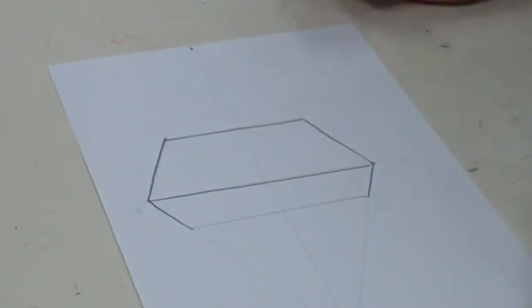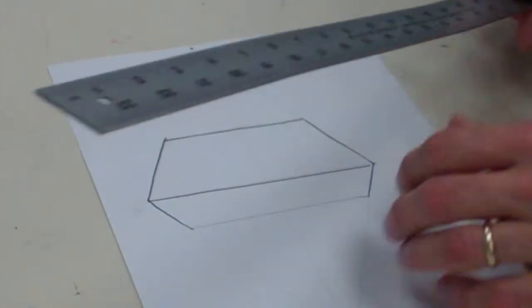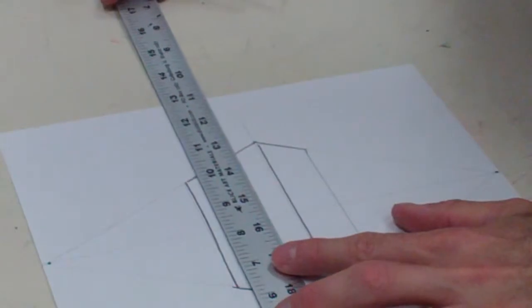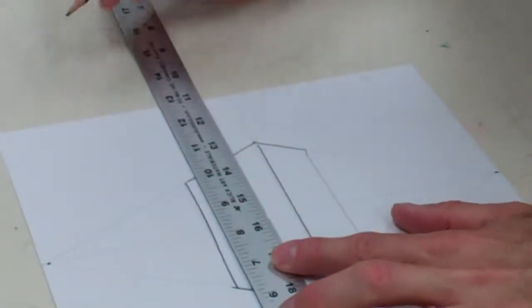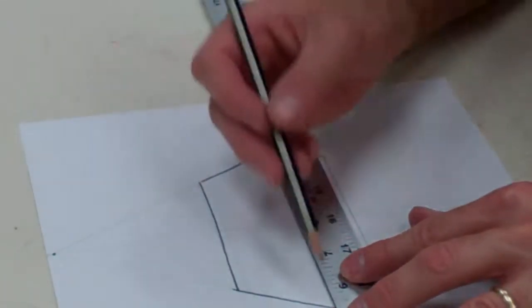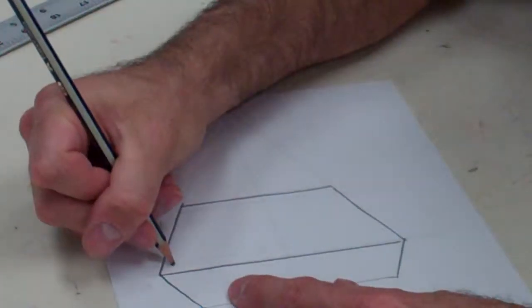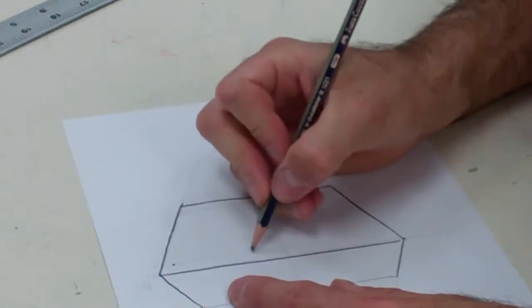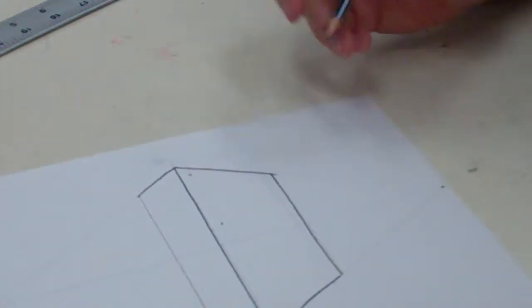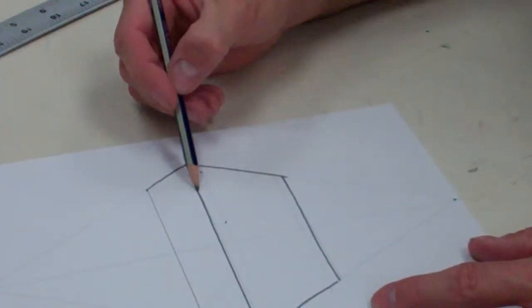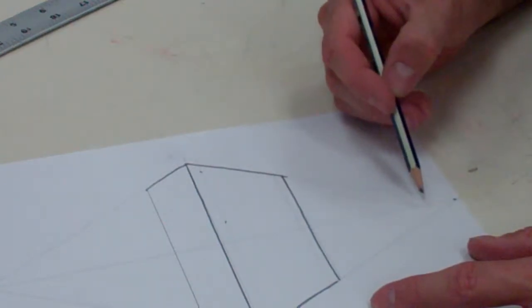Now if I wanted to put a window in, again, all vertical lines always remain vertical. So I'm going to just arbitrarily pick a spot how wide I want my window, very light lines. And all vertical lines always stay vertical. How high do I want my window? Come here, and I want it that high. So now I look and I say, okay, well, for anything on the right side of the center point goes to the right vanishing point.